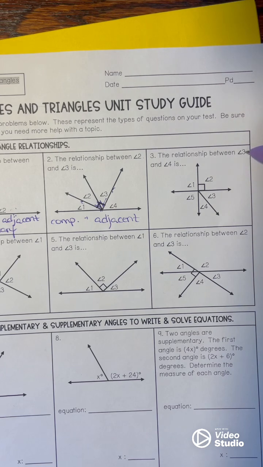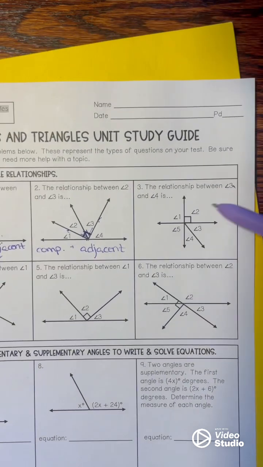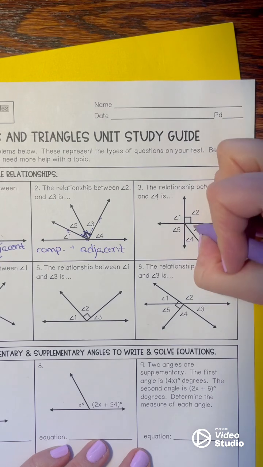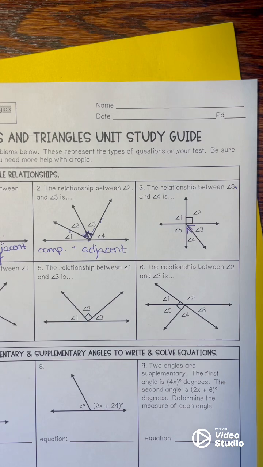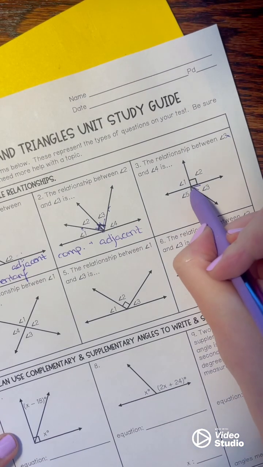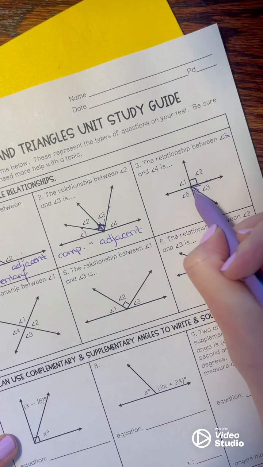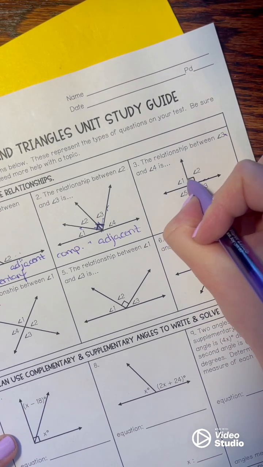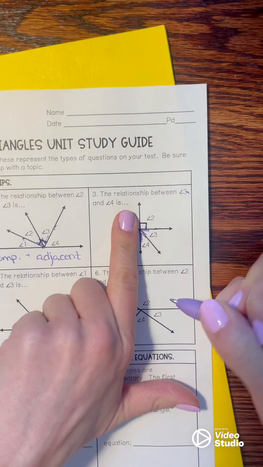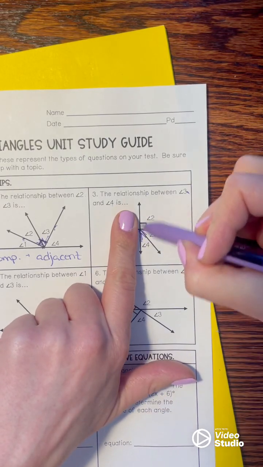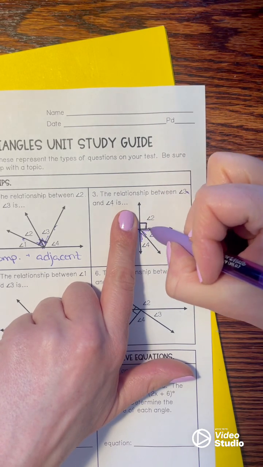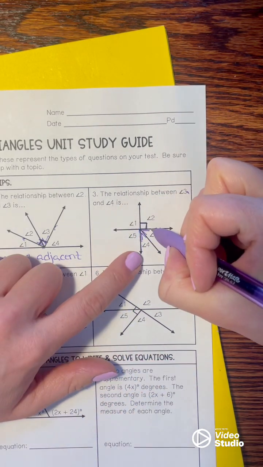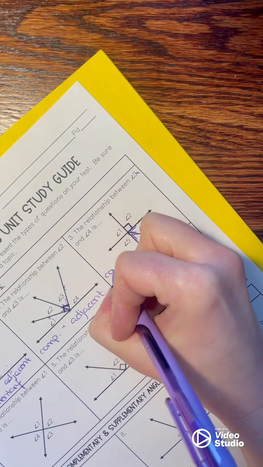The relationship between angle 3 and angle 4, number 3. So angle 3 right here, and angle 4 right here. Is it complementary or supplementary? This is not a flat line, and we know that it's 90 degrees because we see this box here. When we cover this one up, we can see this is a whole straight line, so that would be 180. Not to confuse you, but 90 plus 90 equals 180. So angle 3 and angle 4 are 90 degrees, meaning they are complementary.